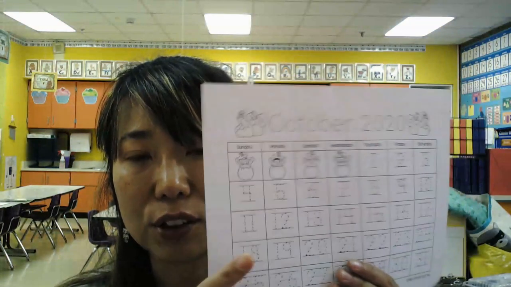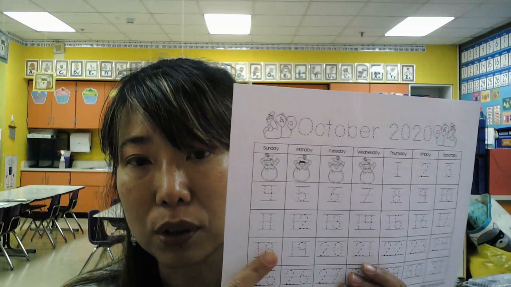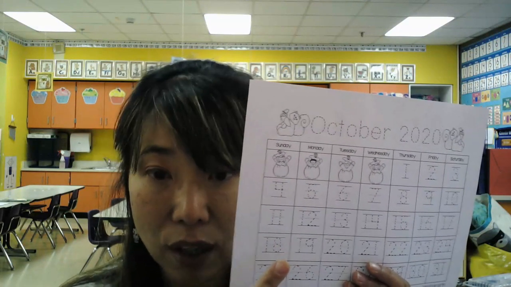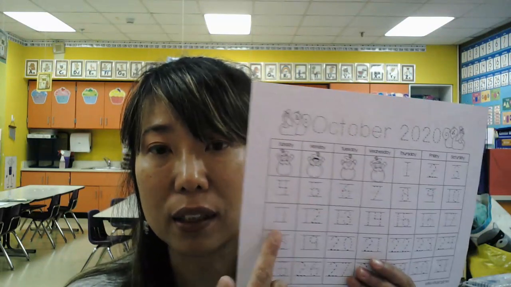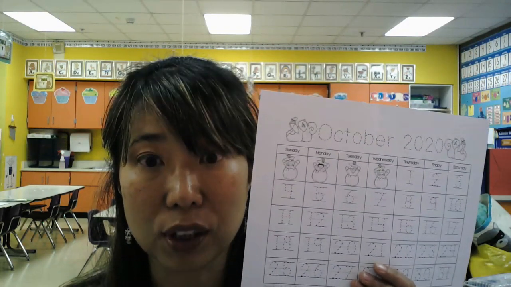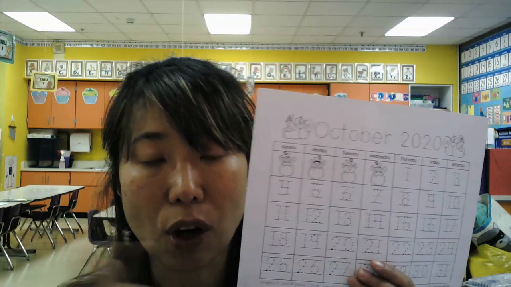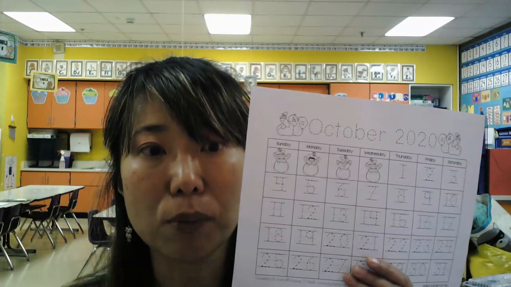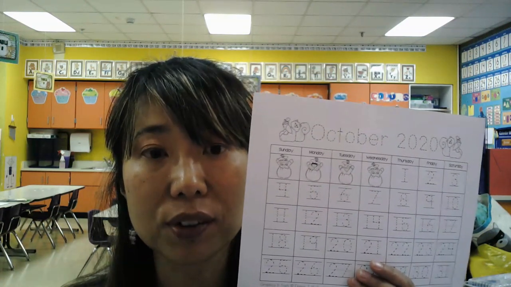Well, today we're going to work on the October calendar. So this is what you need today. You need to get this calendar out. So find it in your math folder, or maybe it's in another folder. So make sure you find the October calendar, and also you need some markers today. All right, so two things, your October calendar and your markers. So go ahead, you can pause the video and go find these two things. And then we'll come back and work on it together.